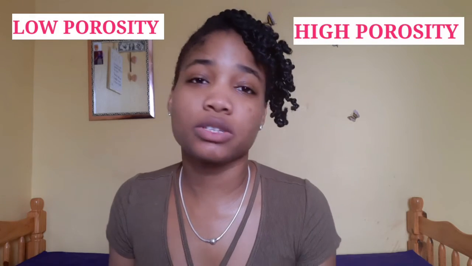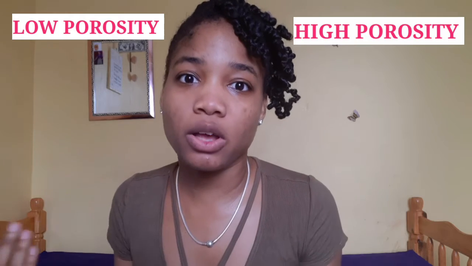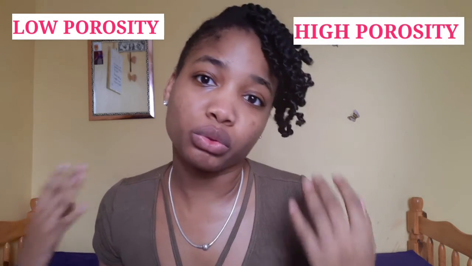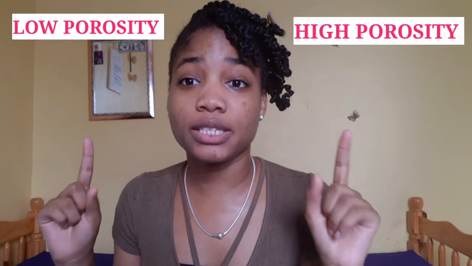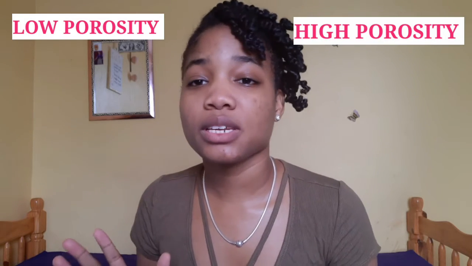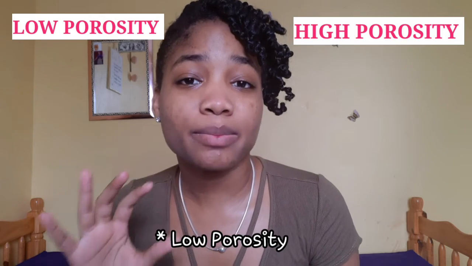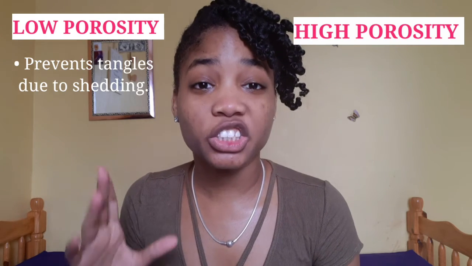Next thing on the list is the hairstyles that you put in your hair, and how you put those hairstyles in your hair. You need to, as much as possible, especially if length retention is important to you, do stretched hairstyles. And I'll tell you why, because it's important for different reasons for both porosities. For high porosity hair, stretched hairstyles are important because normally you don't get as many tangles. However, what you do get is shedding.